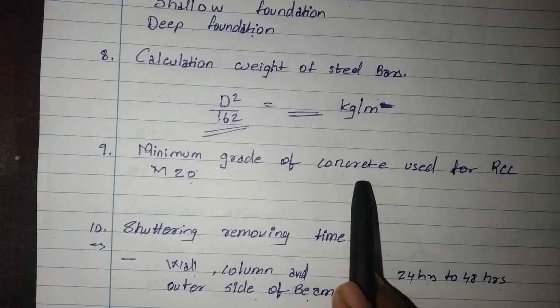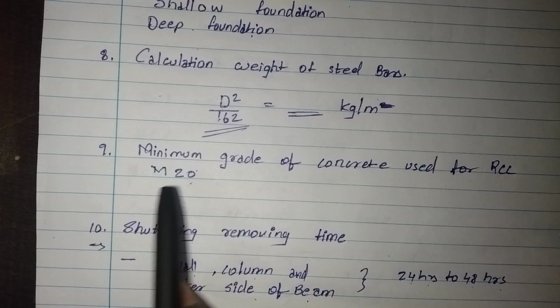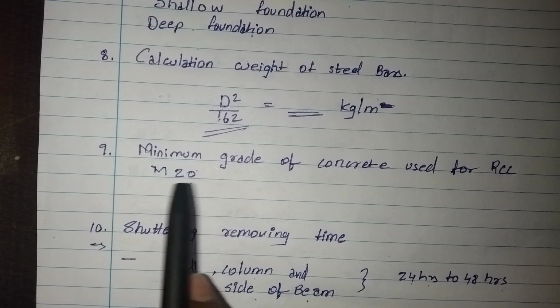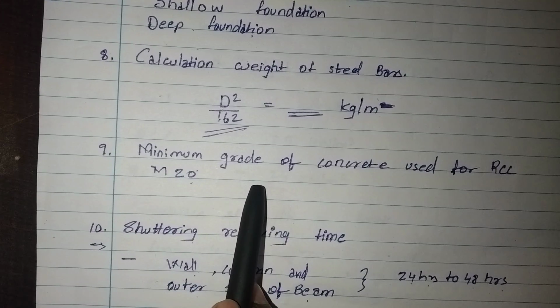The minimum grade of concrete used for RCC is M20. You cannot use M15 for RCC as per IS 456.